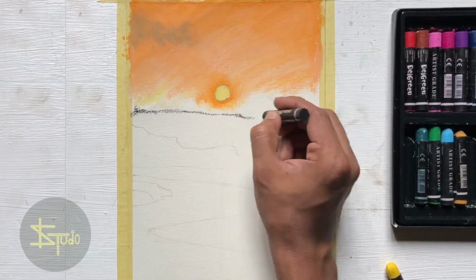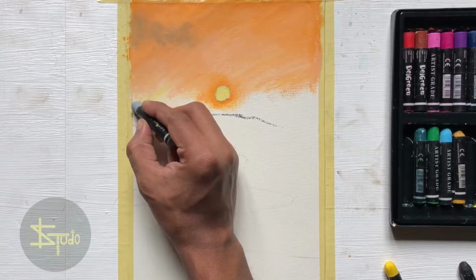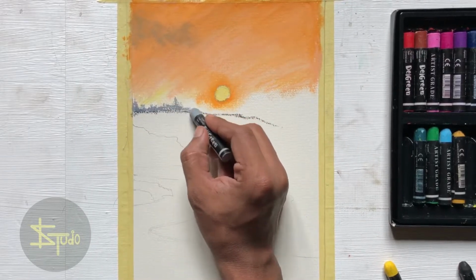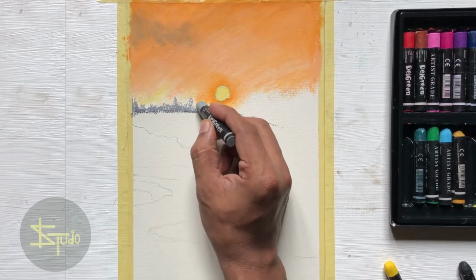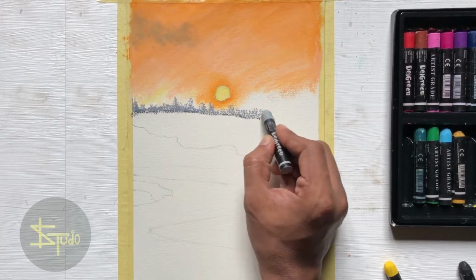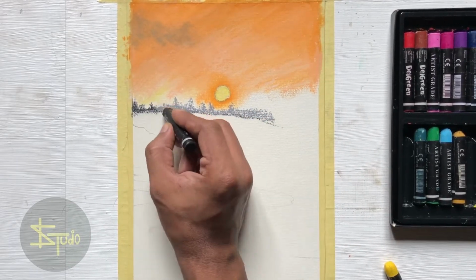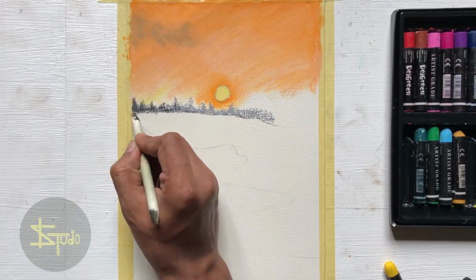After completing your sky, use gray and black for those pine trees and blend them properly. Gradually use sky blue and ultramarine on the land and blend them with white, also with a blending stump.